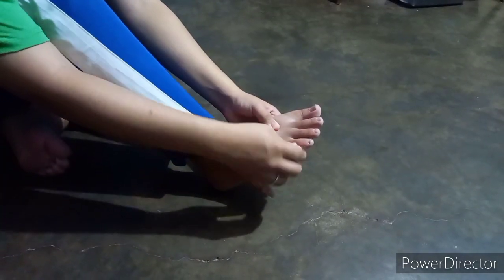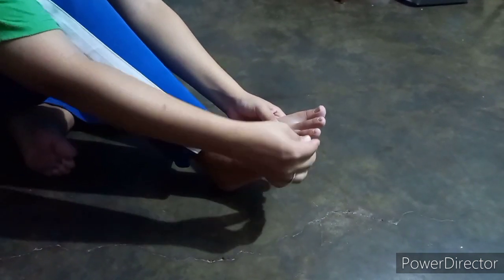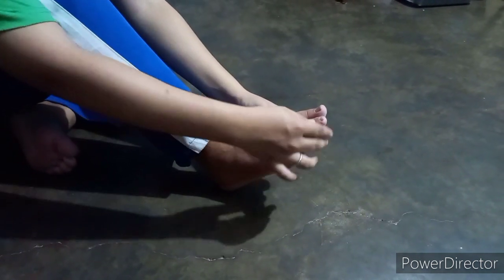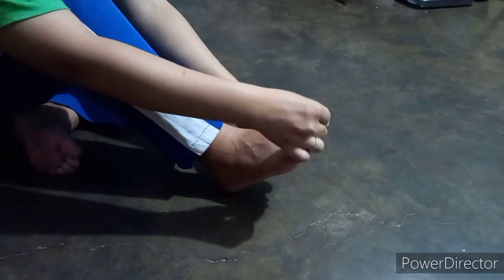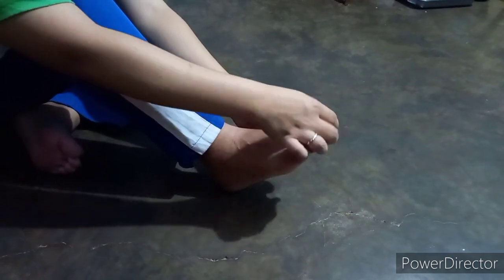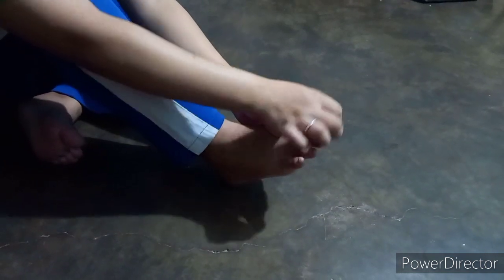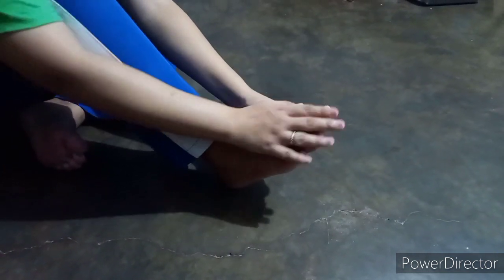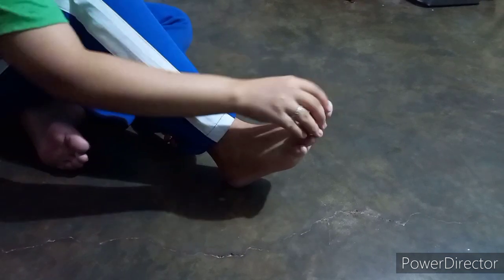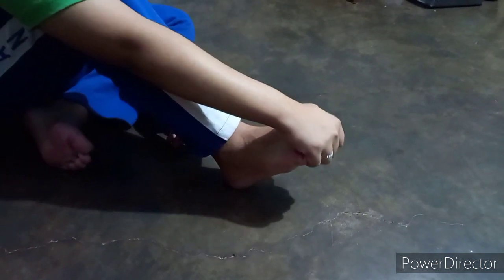For our last part, this is the abduction and adduction of our fingers or digits in our feet. You can see what I am doing there. And also, we will do the flexion and extension of the fingers of the foot.